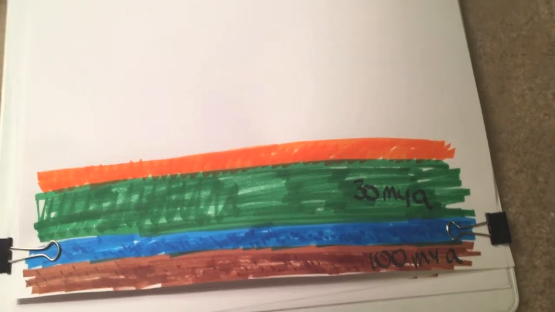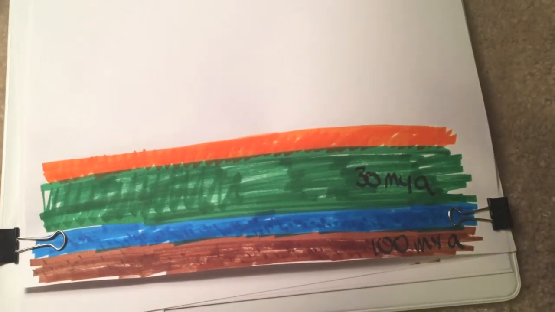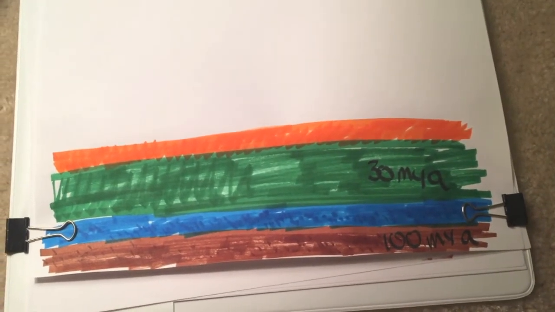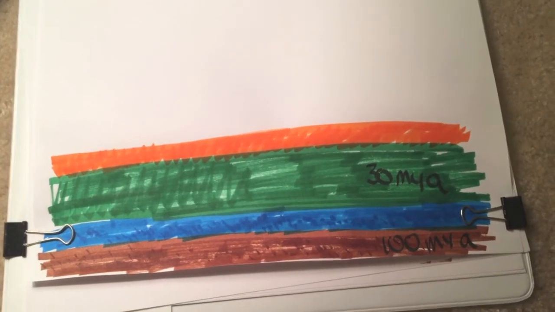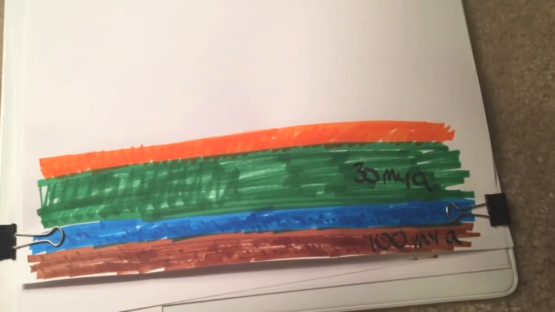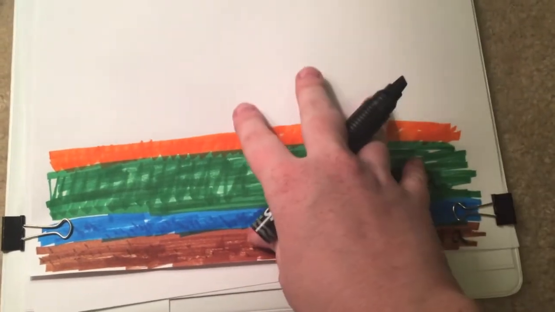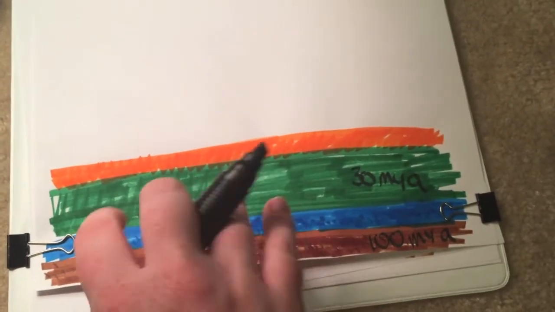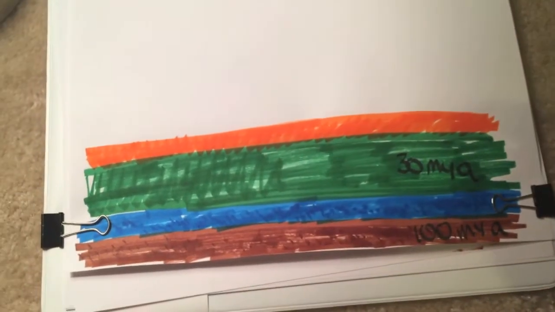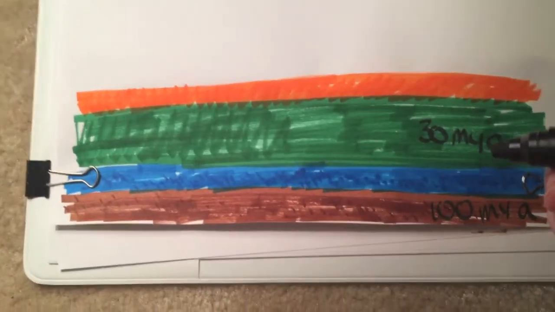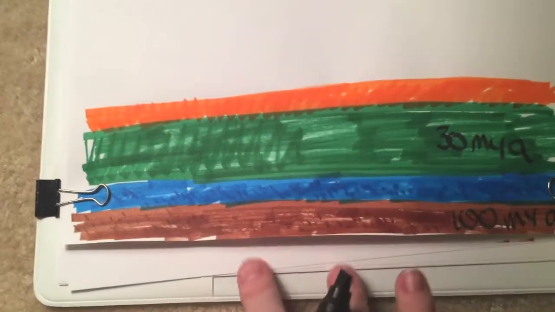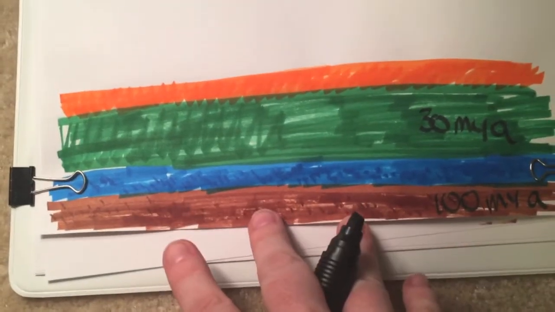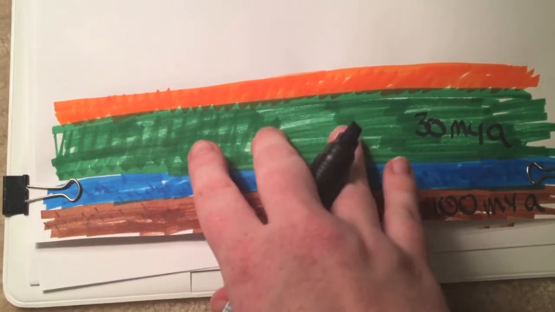Now once you know how rocks are laid down, this whole idea of the law of superposition, the next thing we can start looking at is stuff that happens to disrupt this neat, orderly line after line. One of the things that could happen is that magma from deep inside the earth, from the mantle, could start rising towards the surface.